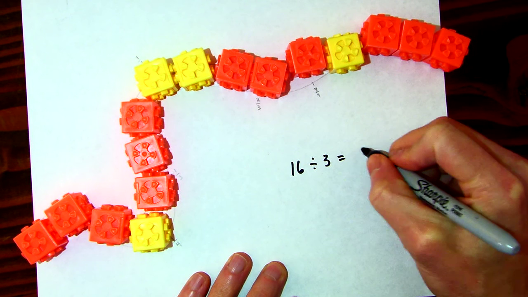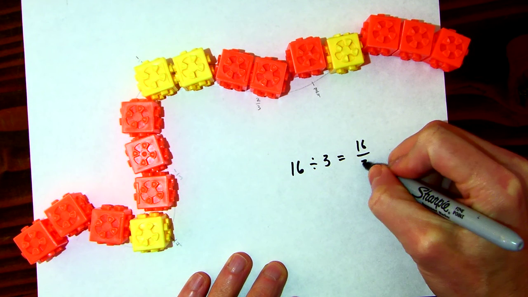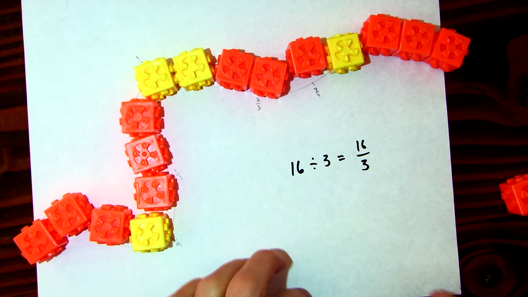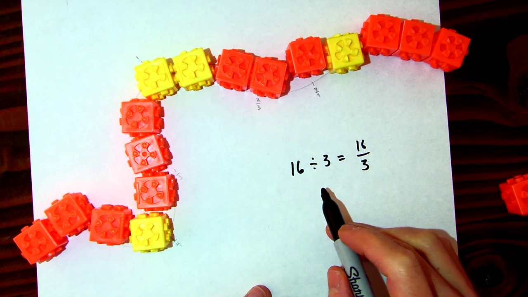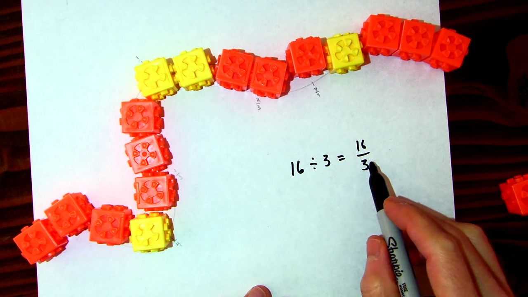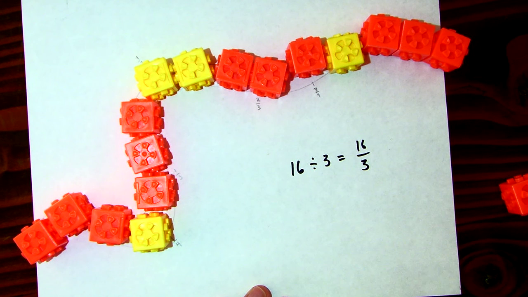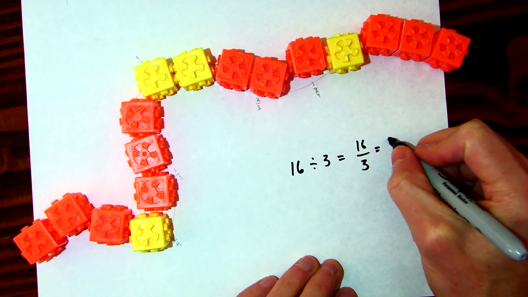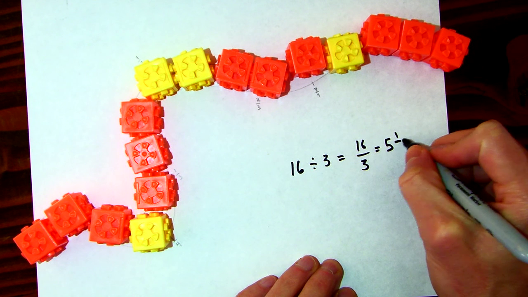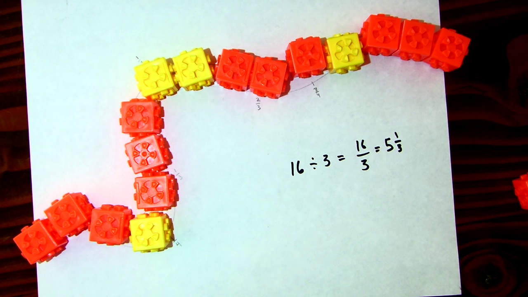Well, this is the same as 16 over 3. And I've been talking to students about, hey, you know what? Division does not exist because 16 divided by 3 is that. So now we just turn it into a mixed number. And so I know that 3 goes into 16 5 times with 1 left over. And that is 5 1/3, or just converting into a fraction.